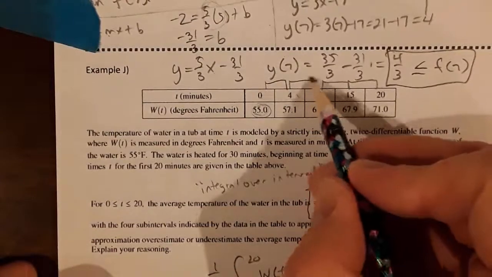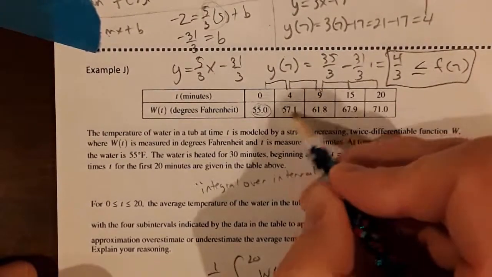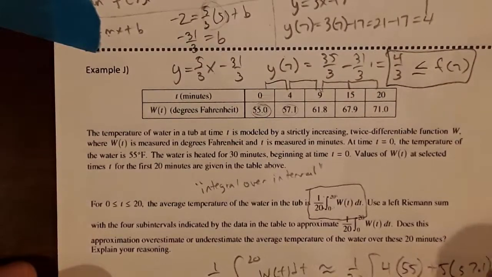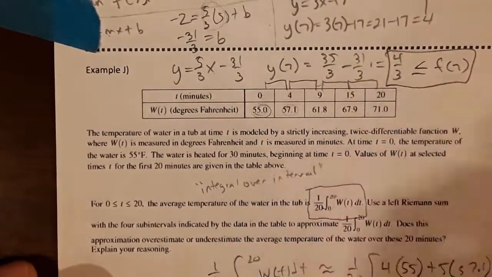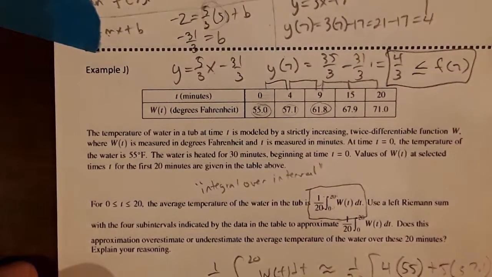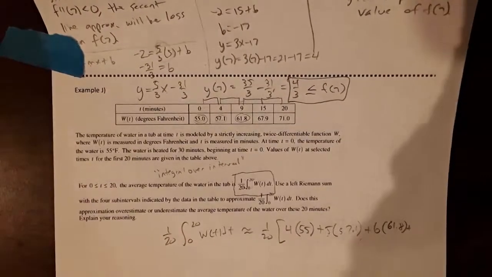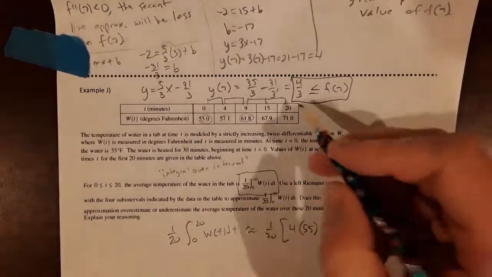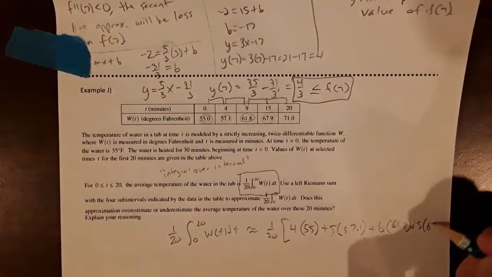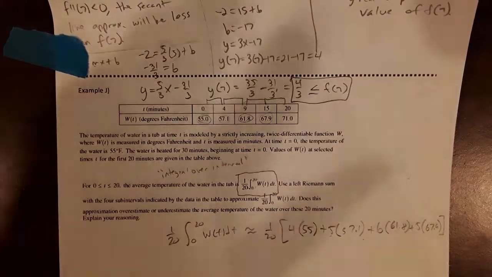My second rectangle is going to have a width of 5, and we're going to use the height 57.1. My next rectangle is going to have a width of 6, and we're going to use 61.8 for the height. And my final rectangle is going to have a width of 5, and we're going to use 67.9 for the height.